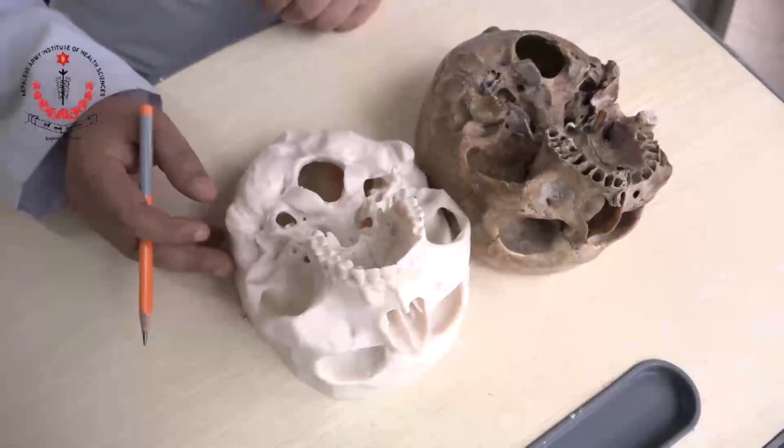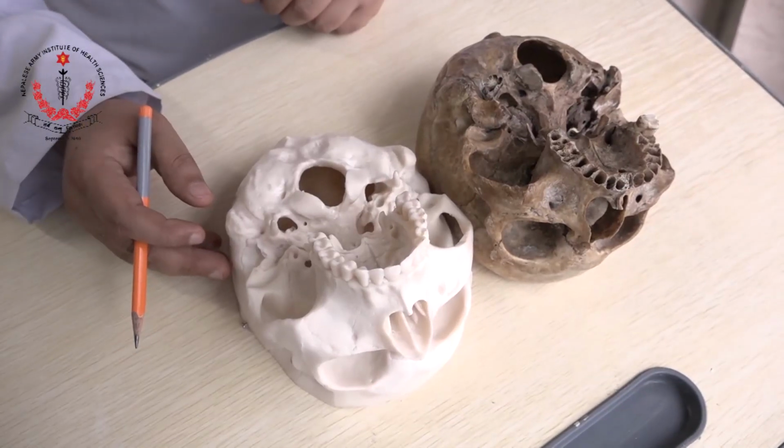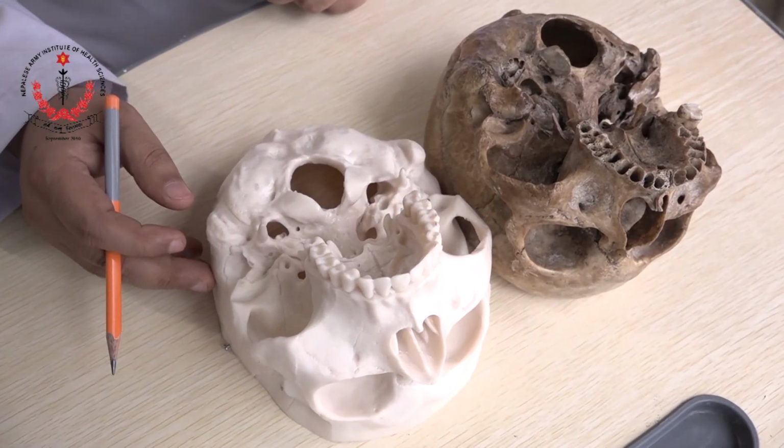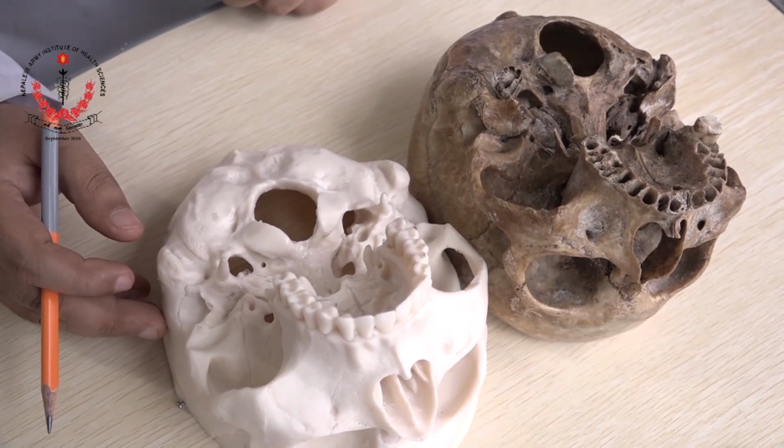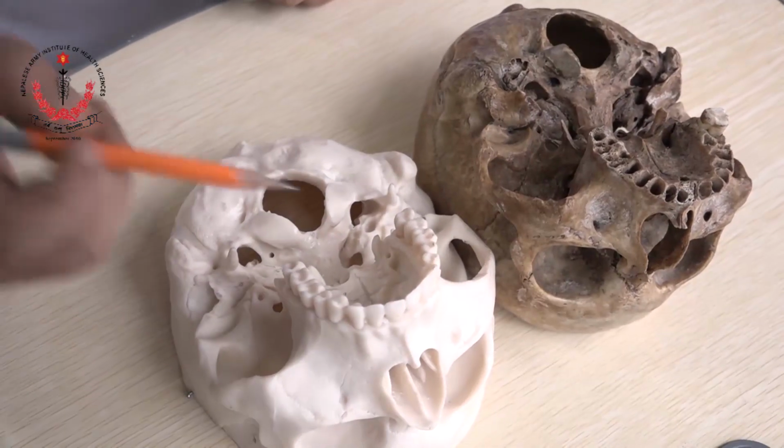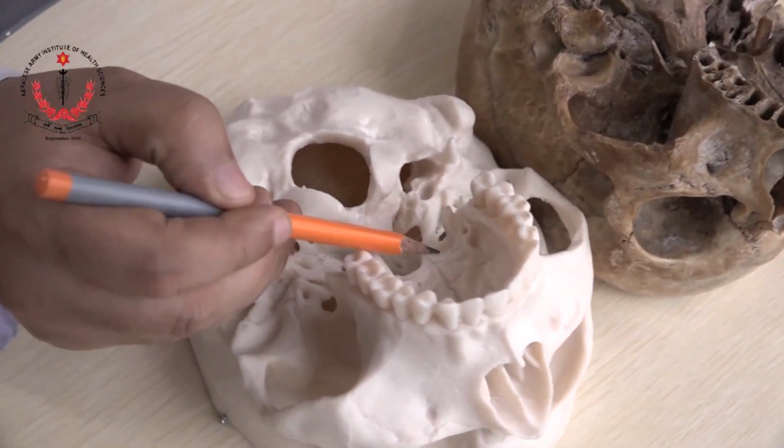Now, Norma Basalis. For study convenience, the Norma Basalis is divided into 3 areas: anteriorly, hard palate.